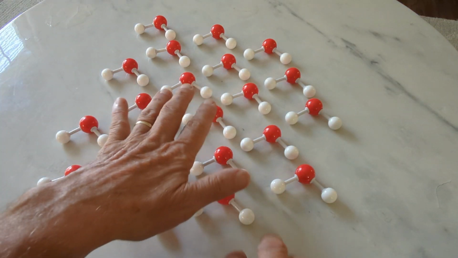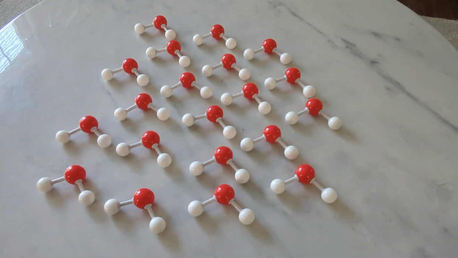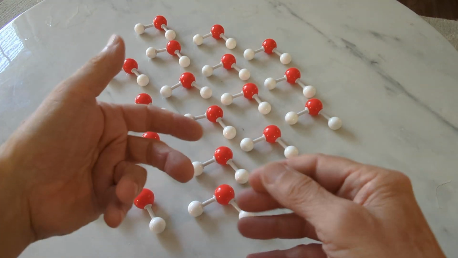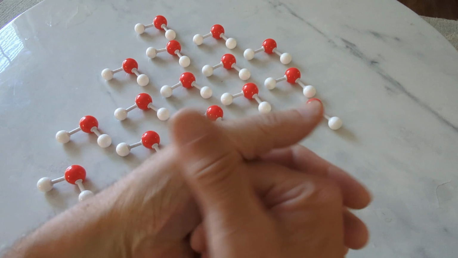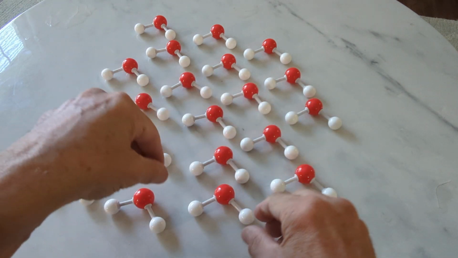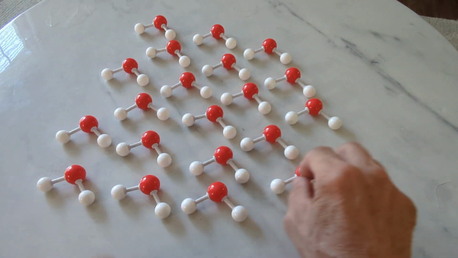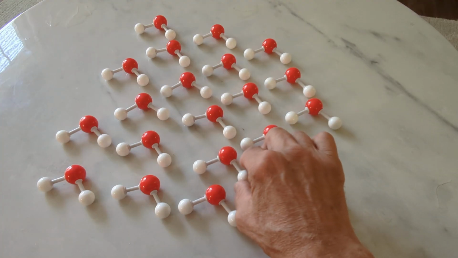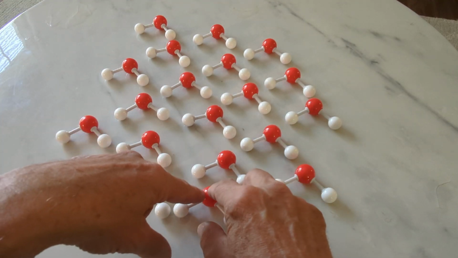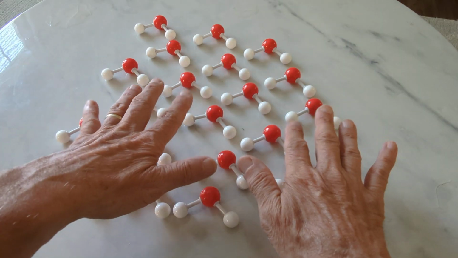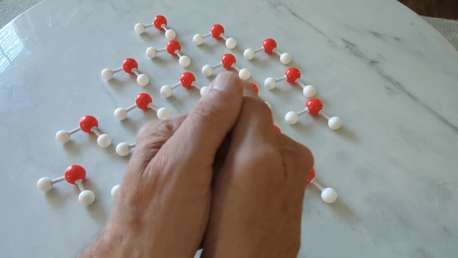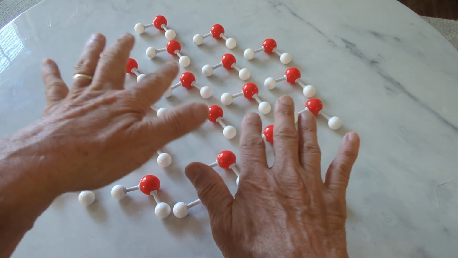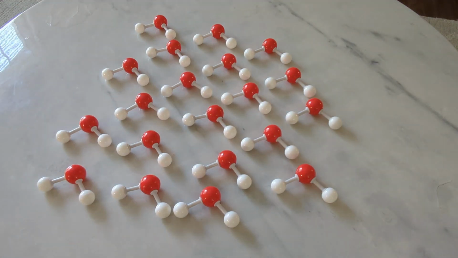Okay, here I have 20 water molecules in a two-dimensional array. It's artificial, but it's here to give a prop for the discussion. You can see that the water molecules are oriented so that the hydrogens on one water molecule will be attracted to the oxygens on adjacent water molecules by way of hydrogen bonding. Everything is still in liquid form, so it's moving around very rapidly at room temperature.